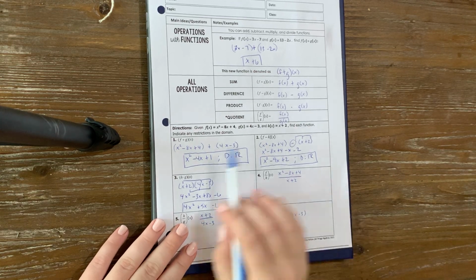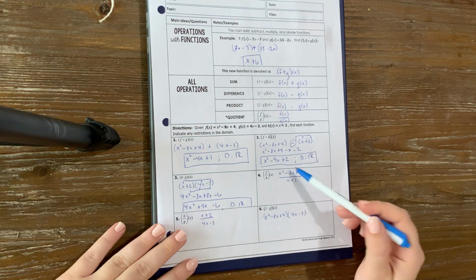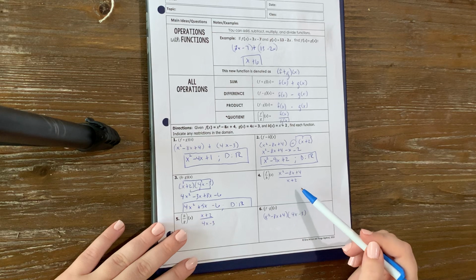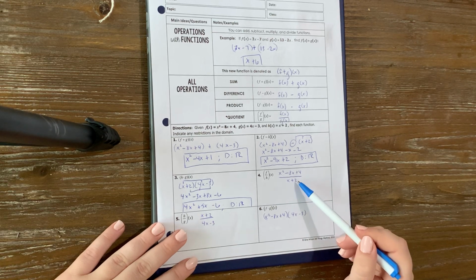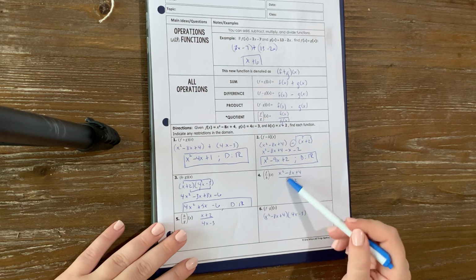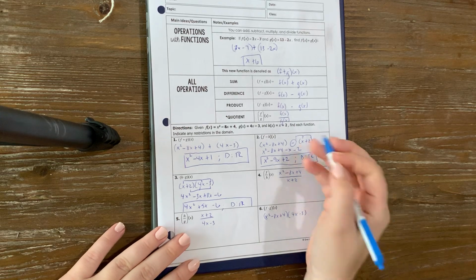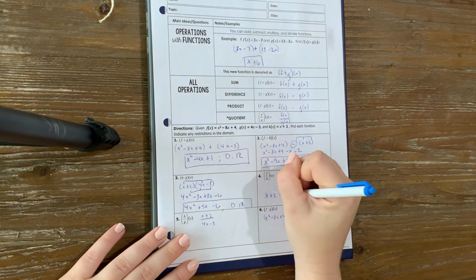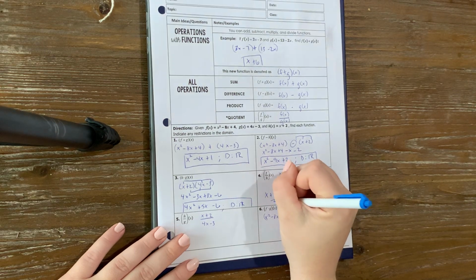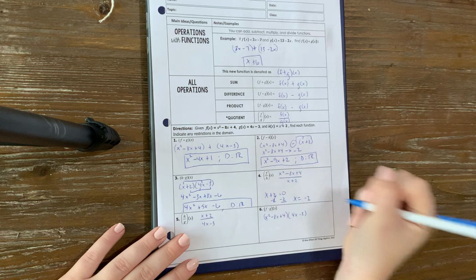Then to indicate any restrictions in the domain, when you have a rational function like this, and rational just means that it's in a fraction format, all you do to find the restrictions is take the denominator and set it equal to 0 to find the domain. So we have x plus 2 equals 0. To solve for x, we subtract 2 over, and we have x equals negative 2.